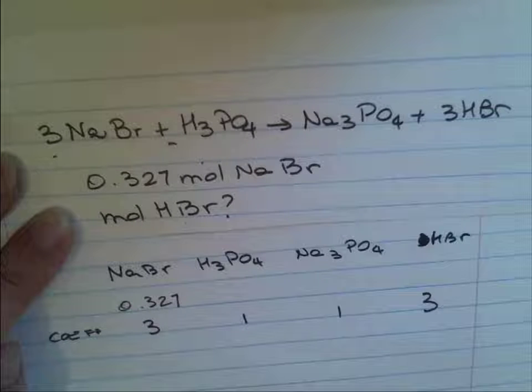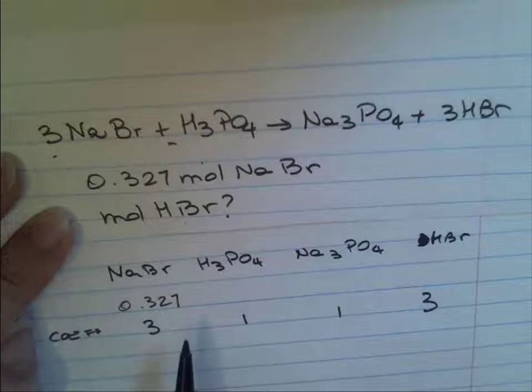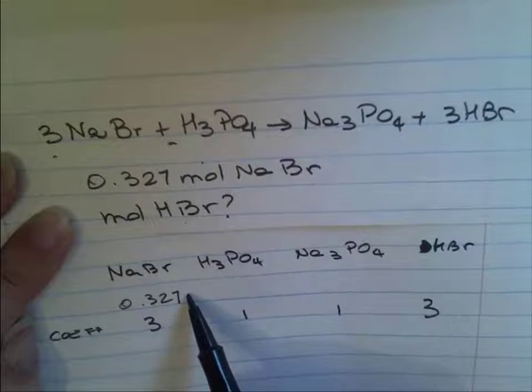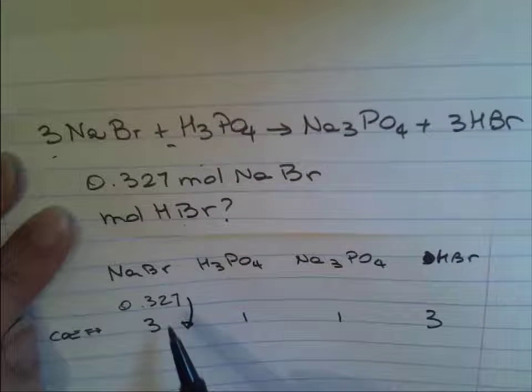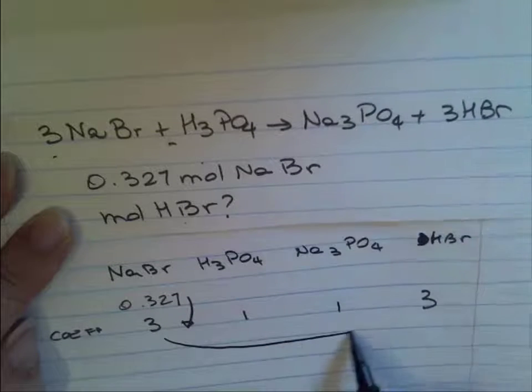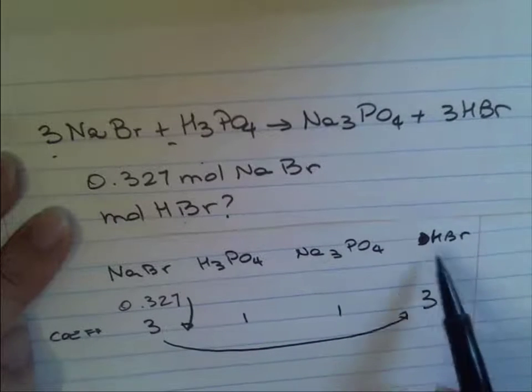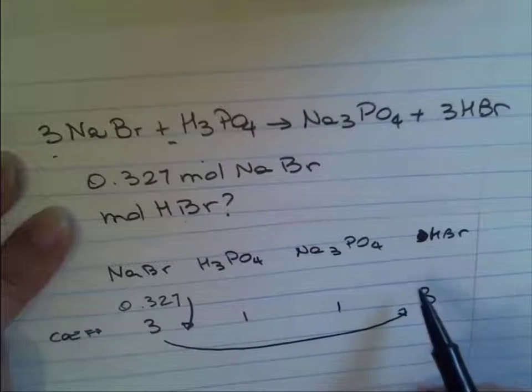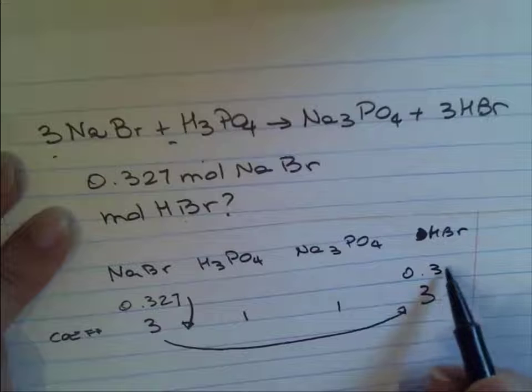Now what I need to do is calculate the number of moles of HBr. I'm going to divide the moles, 0.327 divided by 3, and then in order to fill the line of the HBr moles, I'm going to multiply by 3, and I obtain 0.327.